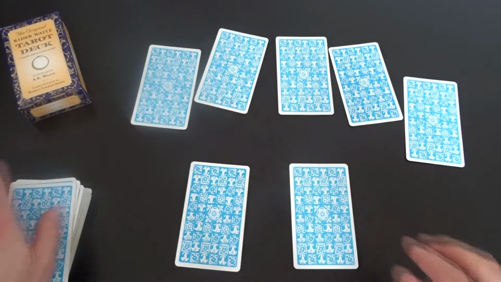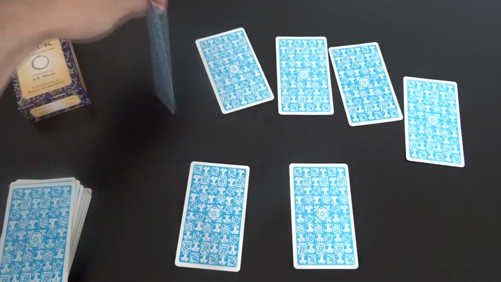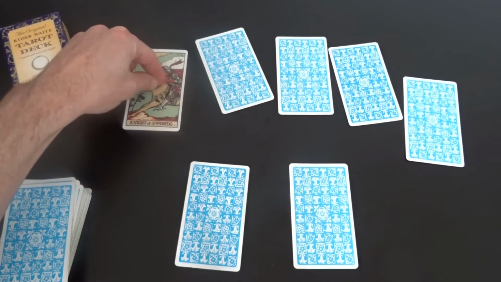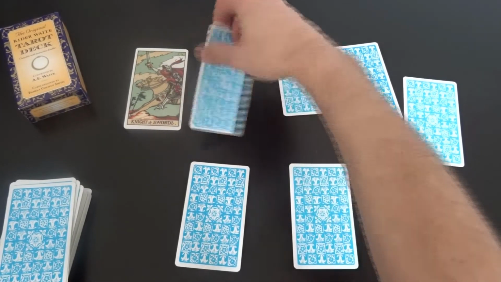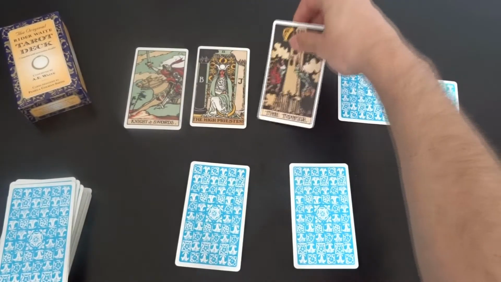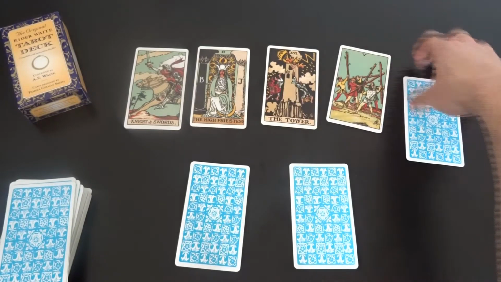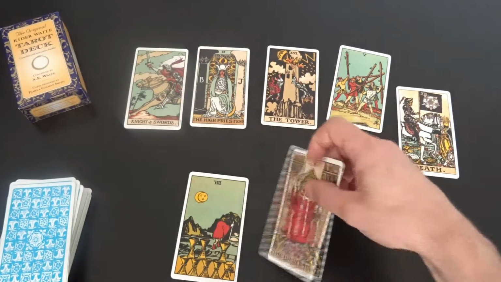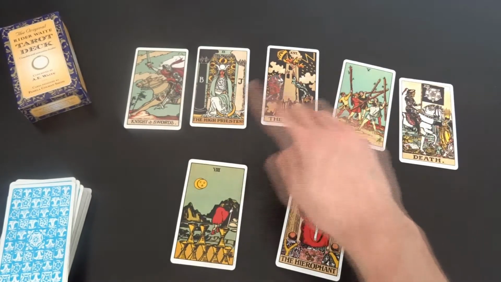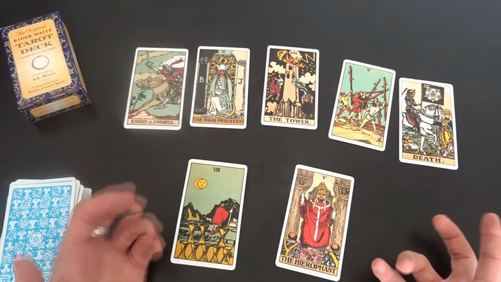Then you could take each card and give a basic reading of what is going on Monday, Tuesday, Wednesday, Thursday, Friday, Saturday, Sunday. So you're selecting the amount of cards by breaking down the days.